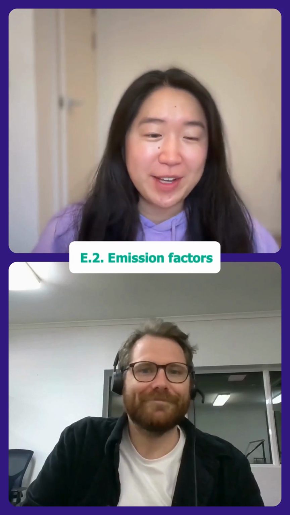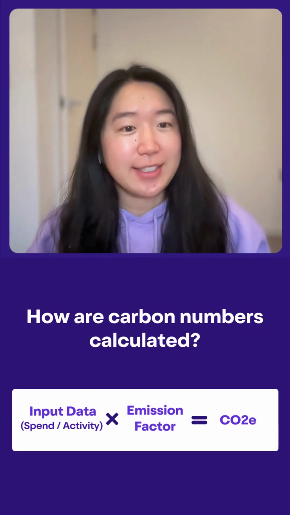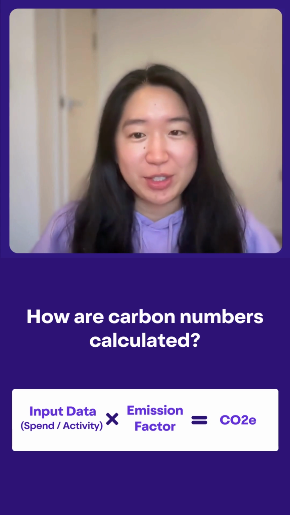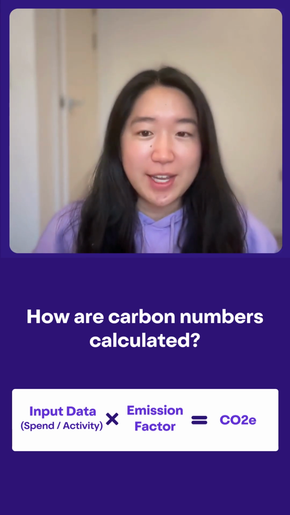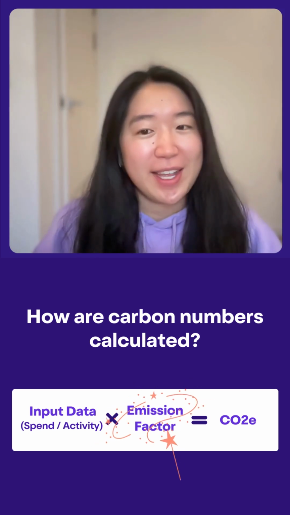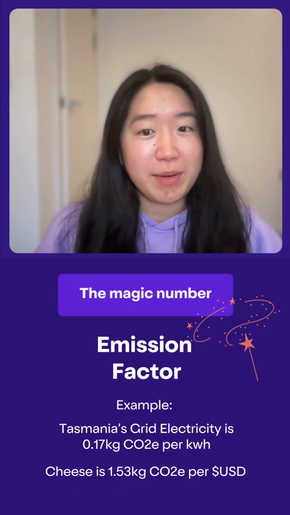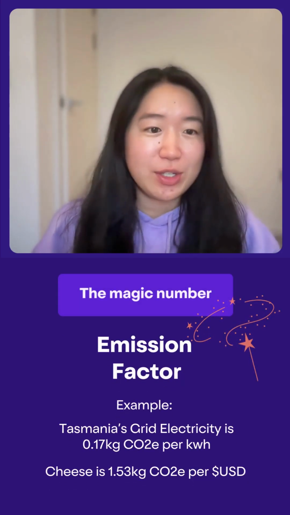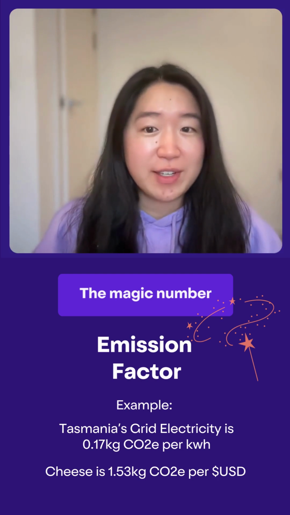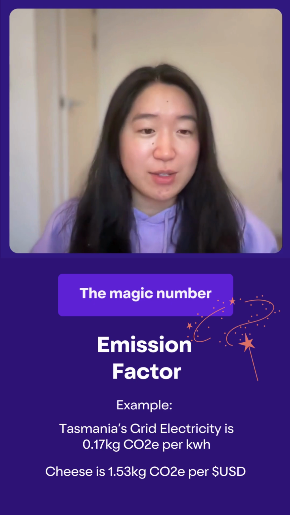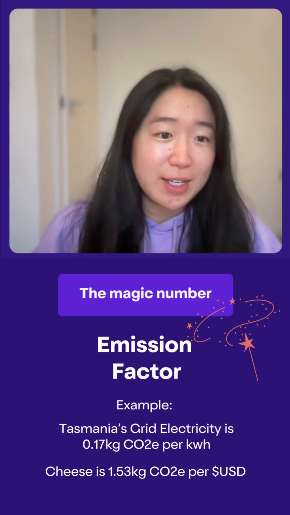So what are emission factors firstly? Well, how carbon accounting or the calculation of carbon emissions works is you basically take that input data, whether that's spend or activity, times an emission factor, this so-called sort of magic number, and that's how you calculate how many CO2e equivalent. So that emission factor is a conversion number really that quantifies what is the emissions produced per sort of unit of activity or input, such as liters of fuel or kilowatts of electricity or how much dollars you've spent on something.